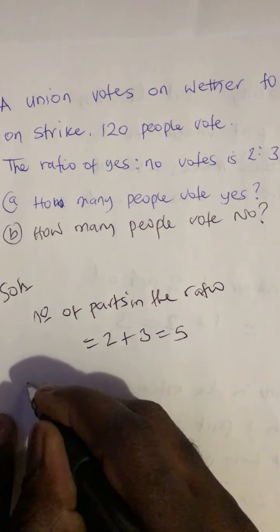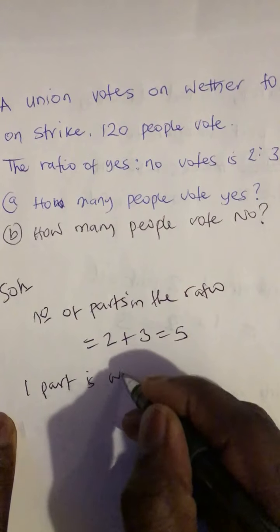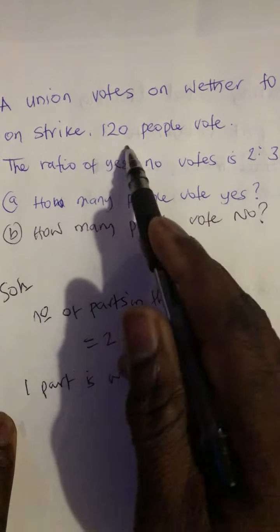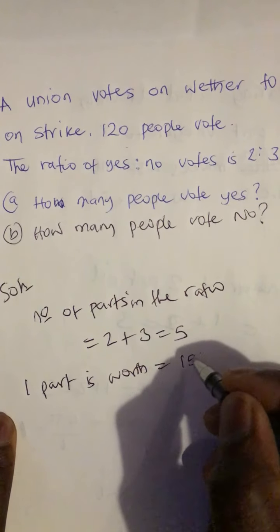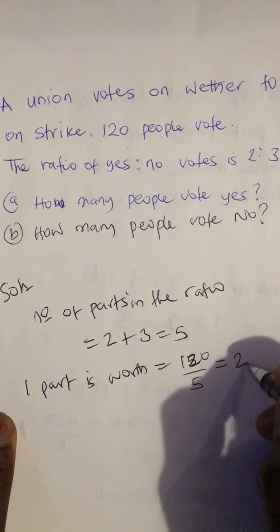Therefore one part is the total number, 120, divided by 5, which is equivalent to 24.